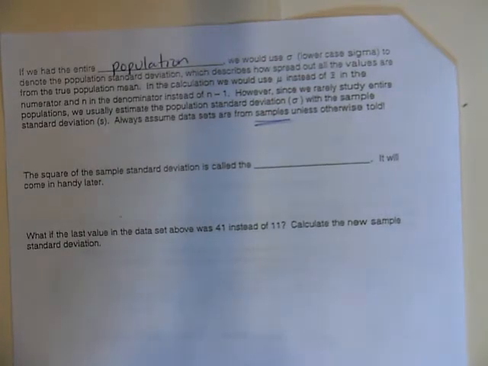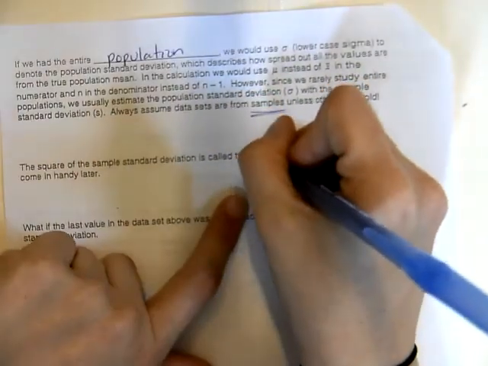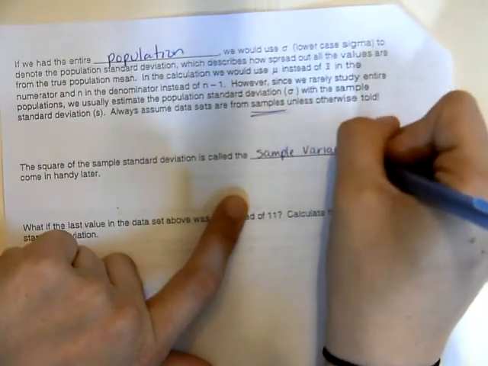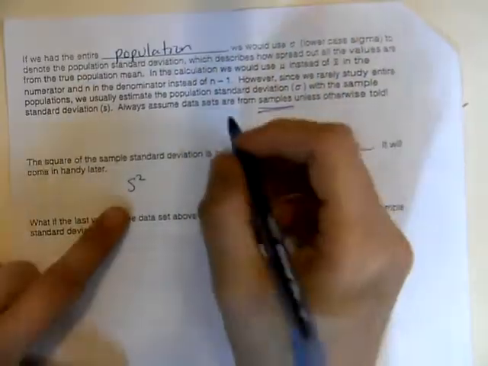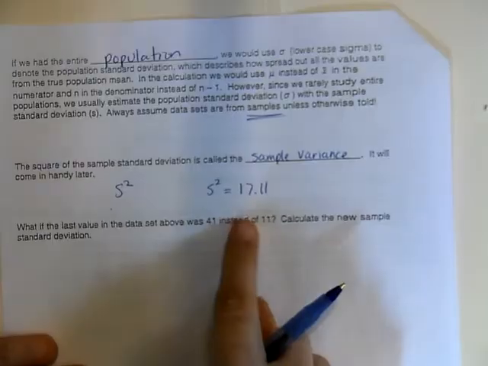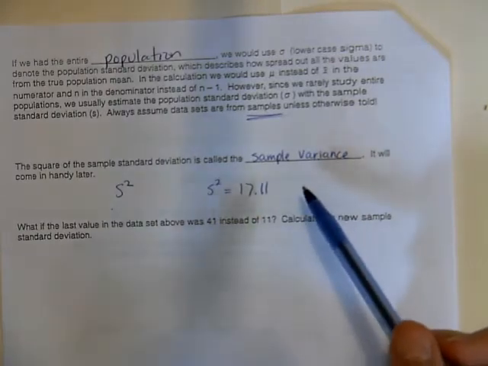One thing that we're going to talk about later that I'm not going to get totally into: the square of the sample standard deviation is called the sample variance. It will come in handy later. It's just S squared. So S squared in that previous example was 17.11. That gives you your variance. It'll ask you a couple of homework questions: what's the variance? You just take the standard deviation and square it.